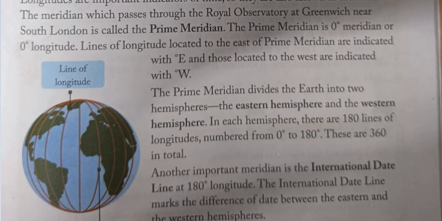In each hemisphere there are 180 lines of longitude numbered from 0 to 180. These are 360 in total. So we have two halves, the eastern hemisphere and the western hemisphere, and one half has 180 lines. When we put them together, there are a total of 360. So longitudes are 360 in total and latitudes are 181 in number.